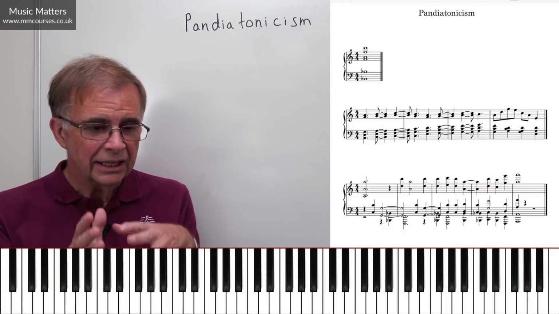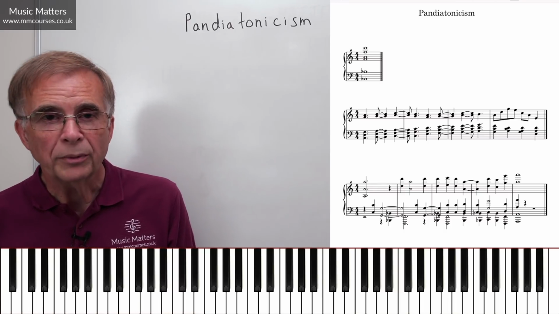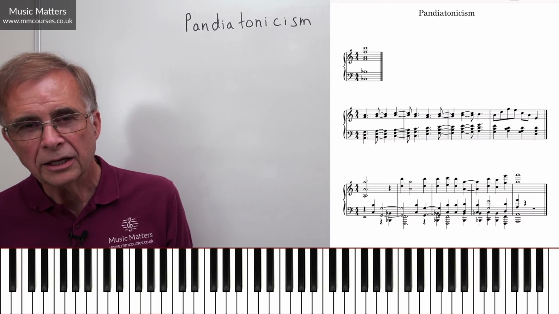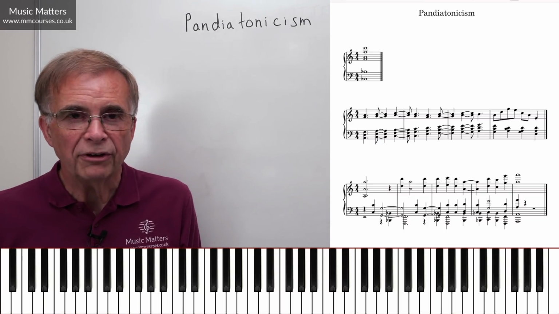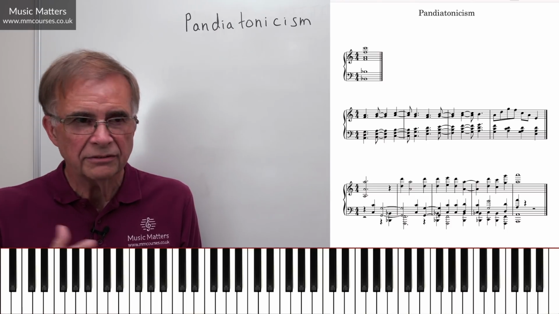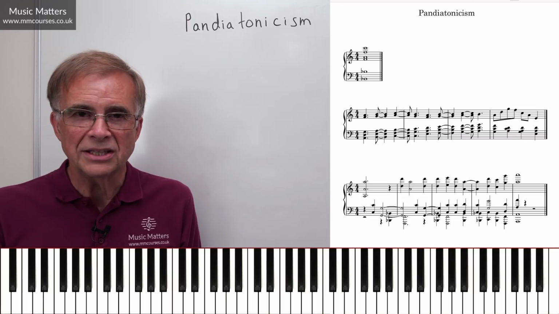And we find that this pandiatonic approach is often used in what we call a neoclassical style. So that's a kind of branch of music headed up by Stravinsky, but there are many followers of Stravinsky, and really it's just part of this kind of collapse of tonality that goes on around 1900.